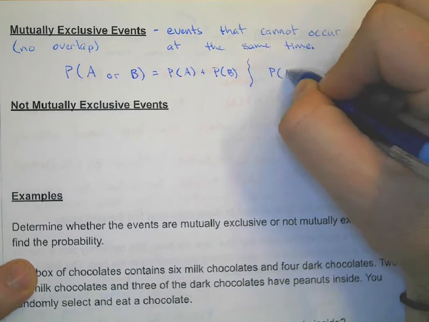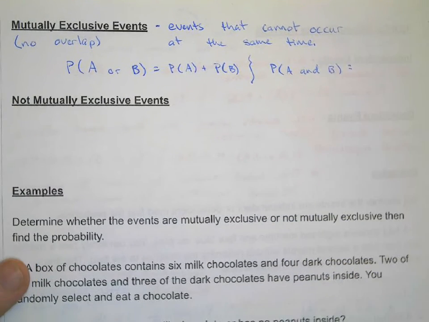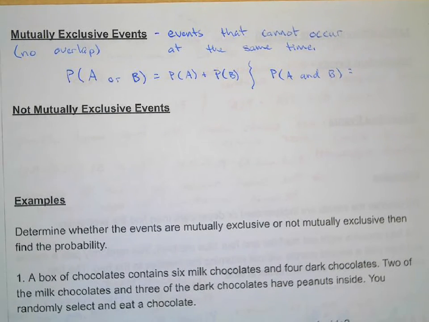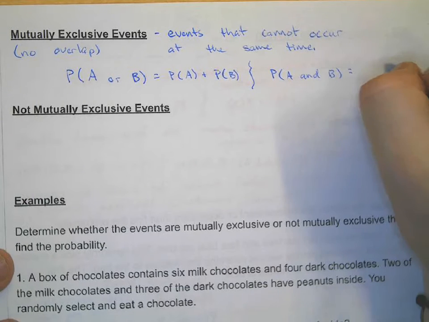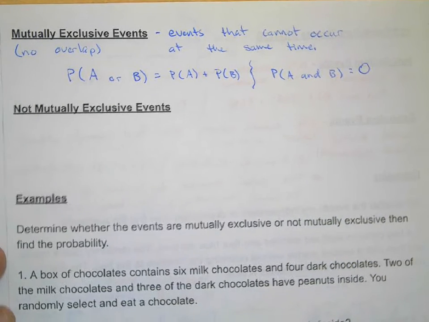And then the probability of A and B, so if they can never happen at the same time, what's the probability of them happening at the same time? Well, if they can never happen at the same time, our probability will equal 0.